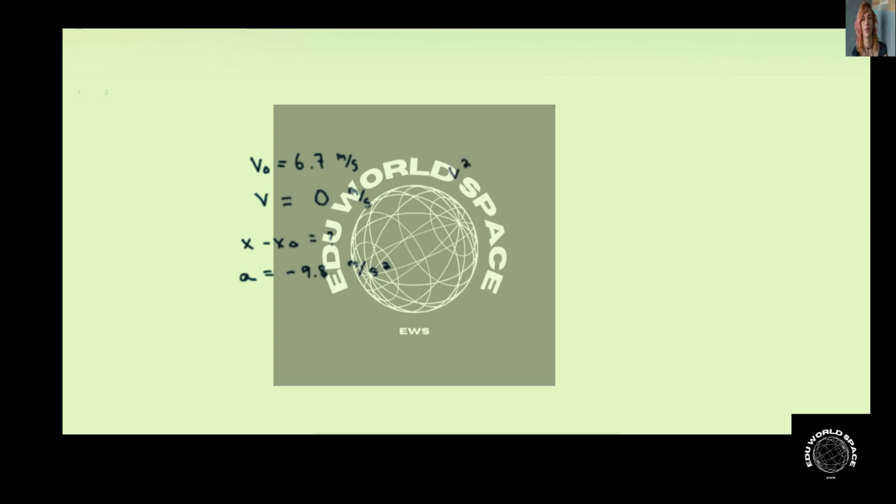Again, we're going to use v squared is equal to v naught squared plus 2 times acceleration times the change in distance. We're going to use this one again because we still don't have time involved, and we want to figure out what x minus x naught is, and so this will give us that. Plugging in our knowns and solving for x minus x naught gives us a value of x minus x naught equals 2.3 meters.